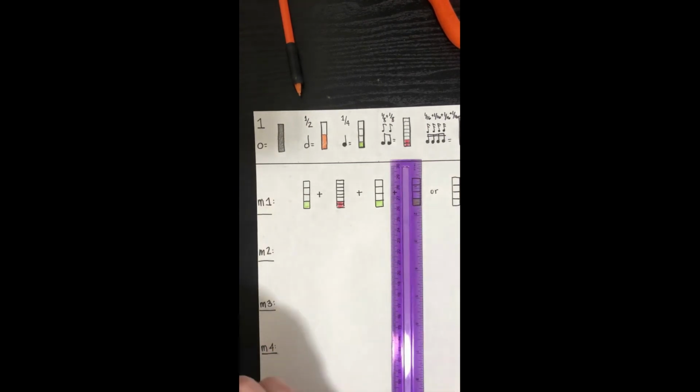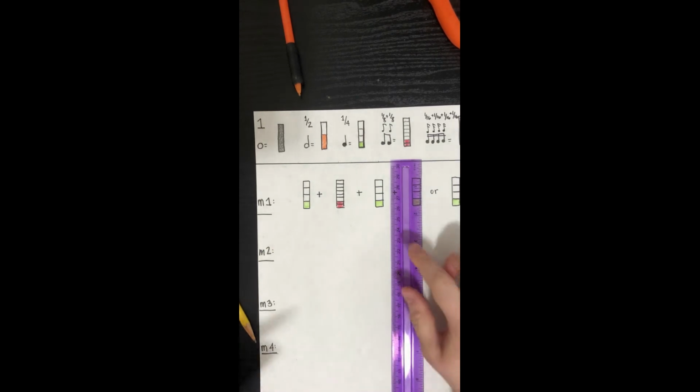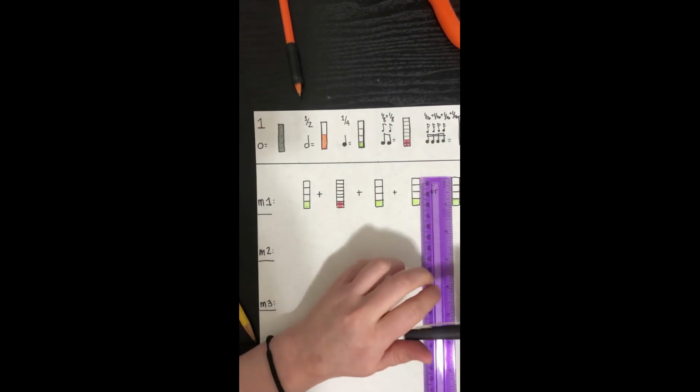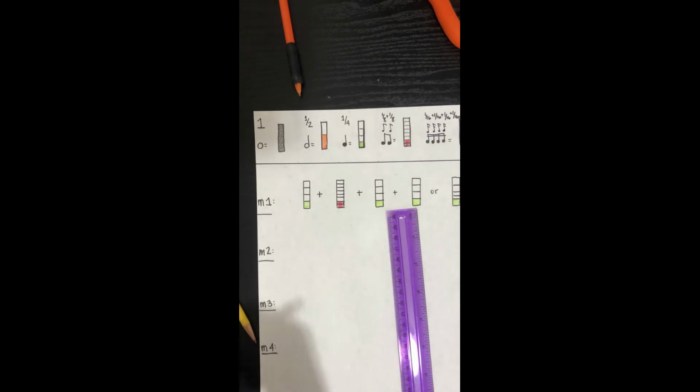Okay, so I started with a 1/4 note. And then I used 1/8 note pairs. And I know that it takes 2 1/8 note pairs to equal 1 beat. So remember, I have to divide that section. And there is my 2 in 1.